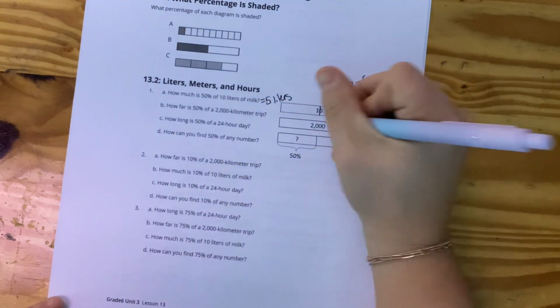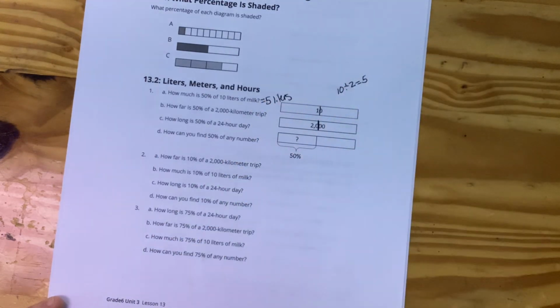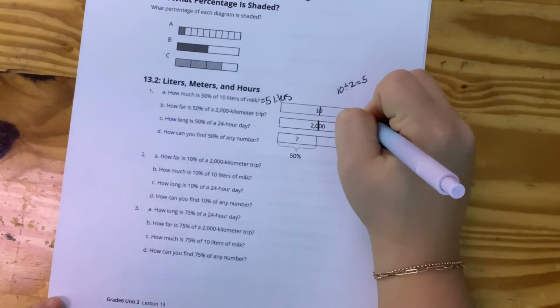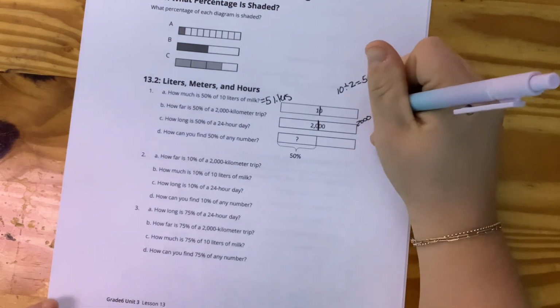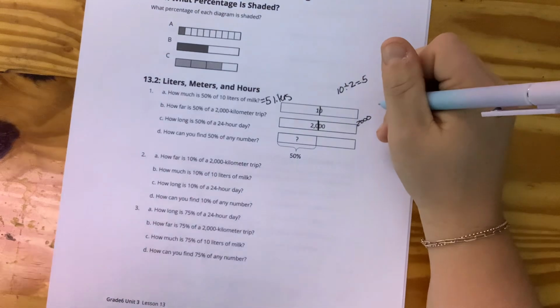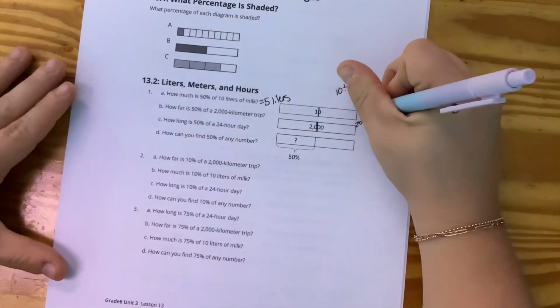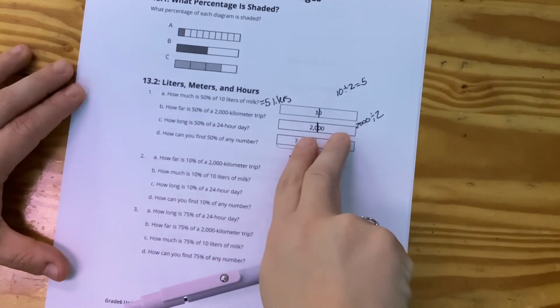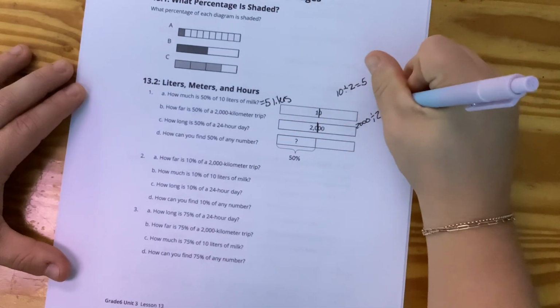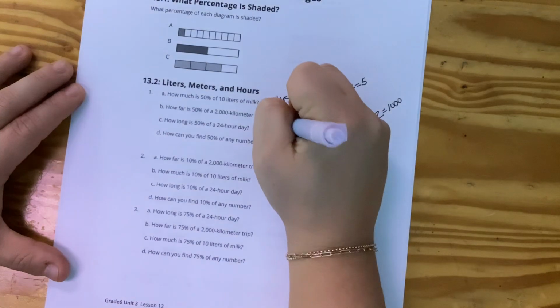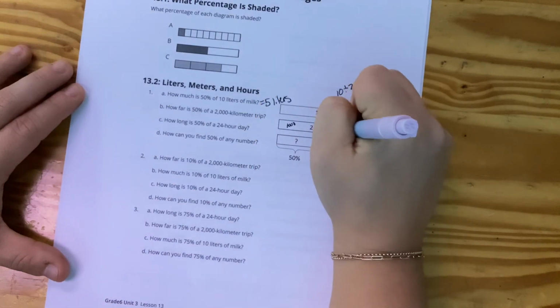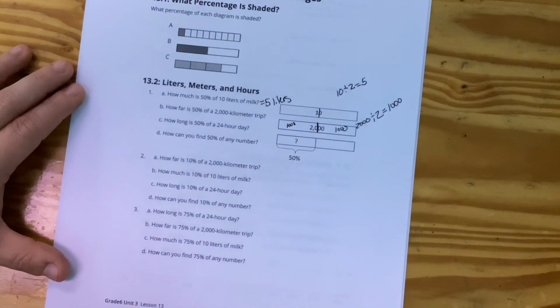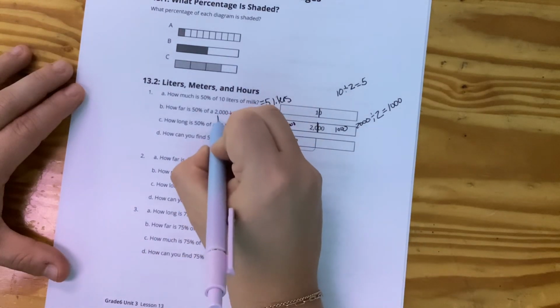Okay, so we're going to do the same thing in this tape diagram. I started with 2,000 kilometers of my trip. I'm dividing it into two pieces of my tape diagram, group 1, group 2, to give me each piece is 1,000. Adding it together to 2,000 to double check. So 50% is 1,000.